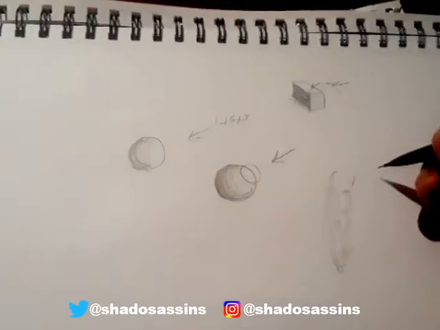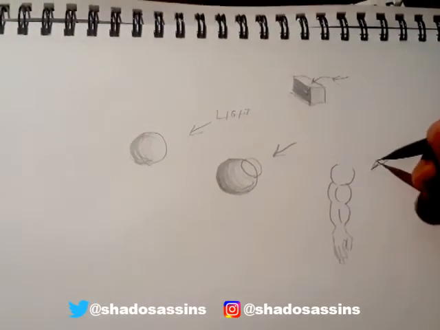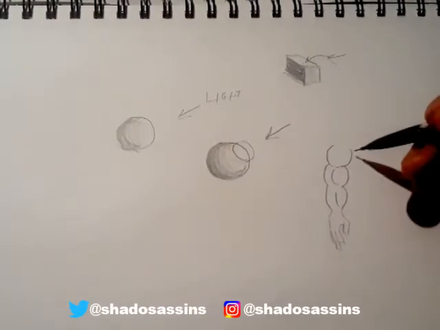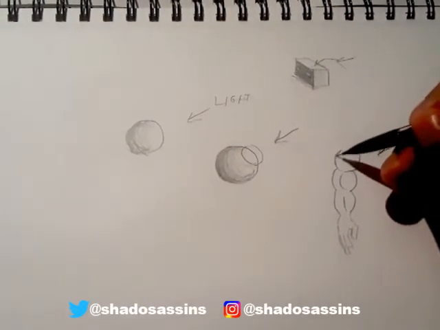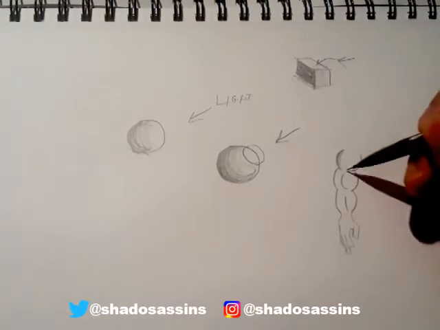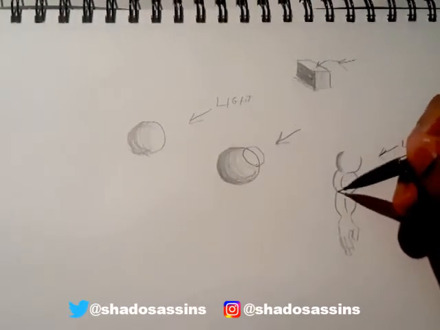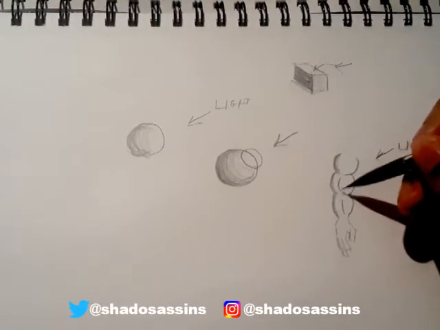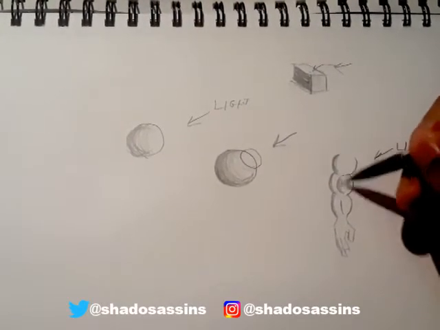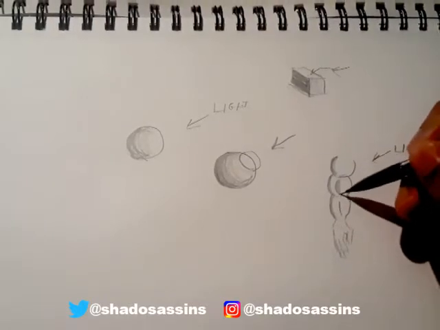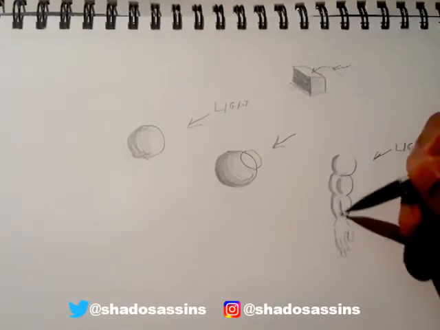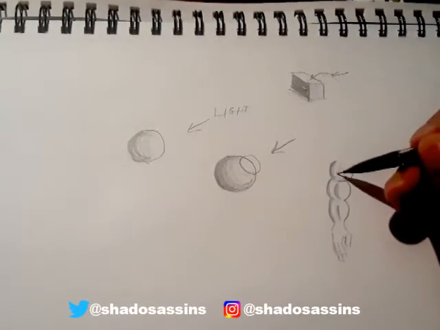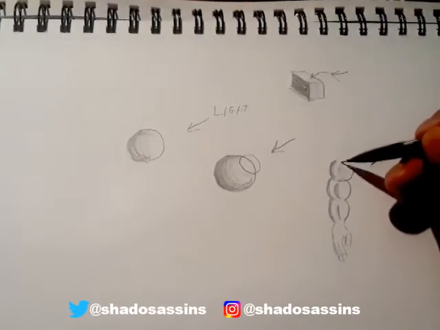So if you have an arm like this, and let's say that the light, once again, is coming from this end, what you'll probably have is most of the shadows on the arm coming behind it in this manner, and in certain spots to indicate where there are actual muscles in the arm itself.